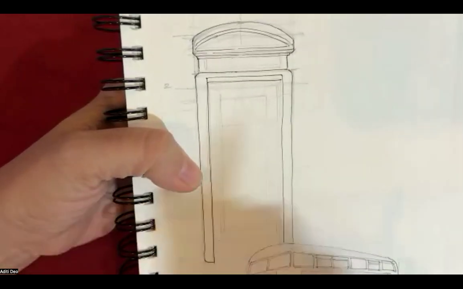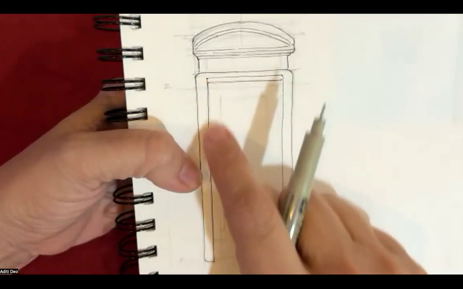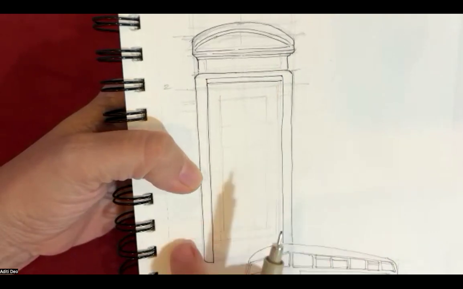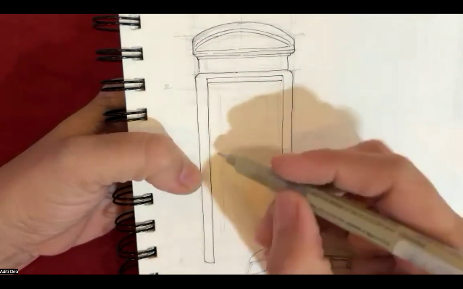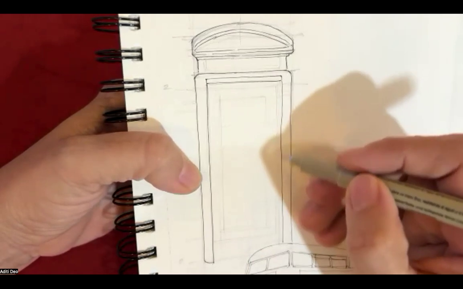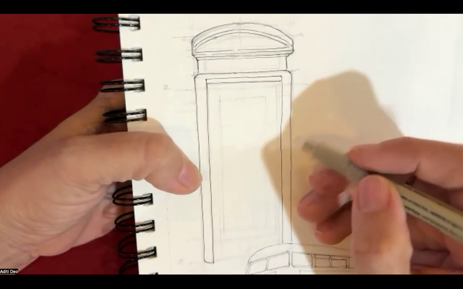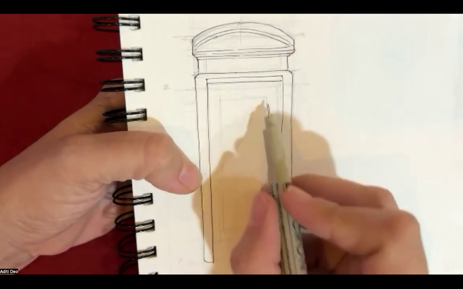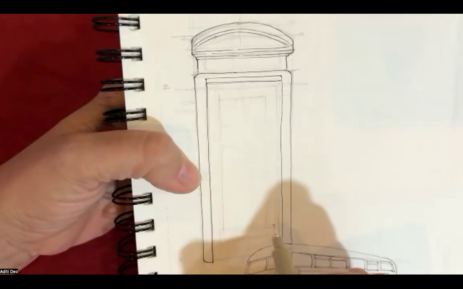And then we can make another line in the middle of all of this, which is going to be the hinge of the door and also where the door is going to open. And that is a little away from the frame of those glass panes.